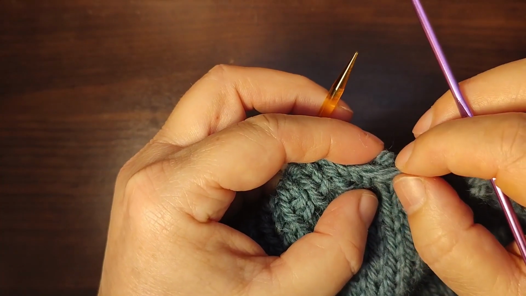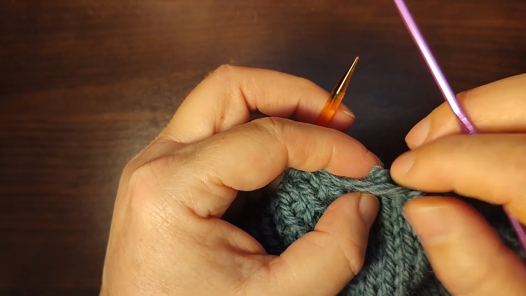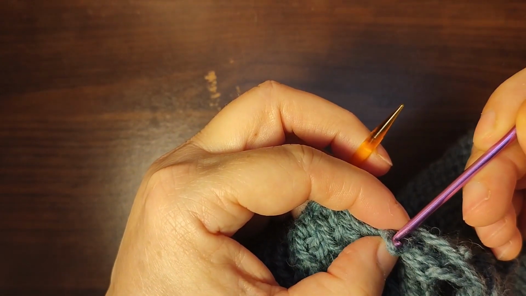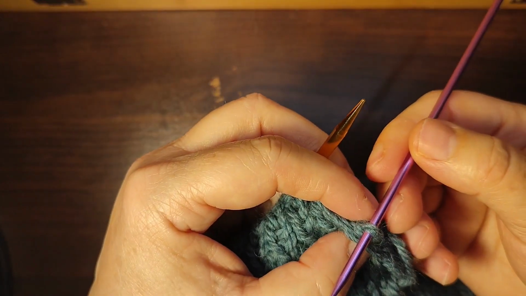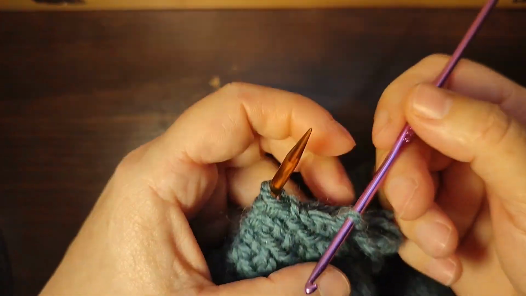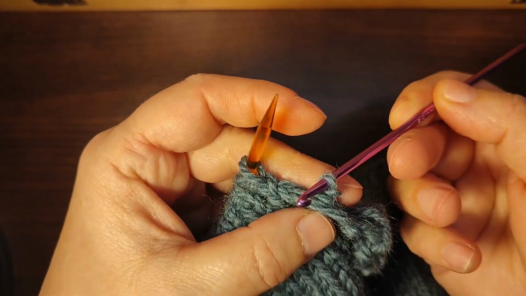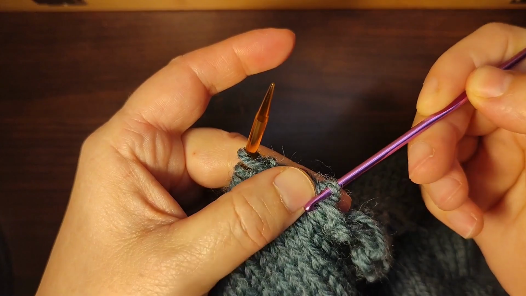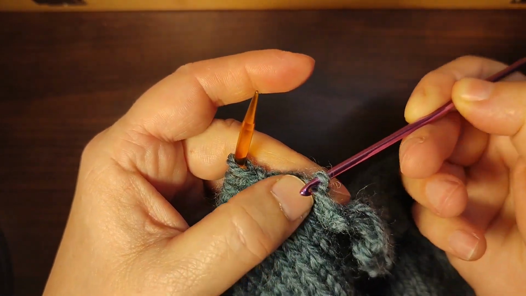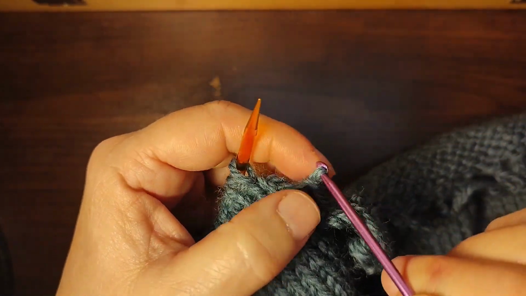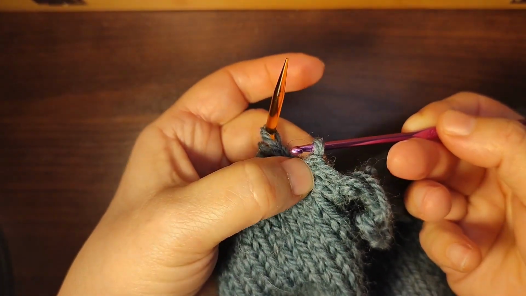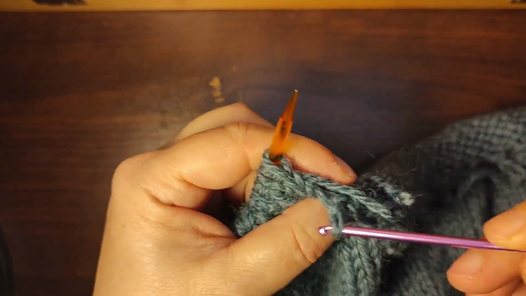So now the horizontal strand is on top, and now I'm going to insert my hook, but I'm going to insert it this way, from the back towards the front like this. So my hook is pointing towards me, and now I'm going to grab this horizontal strand like this, and pull it through the stitch, and in this way I've created a purl stitch.